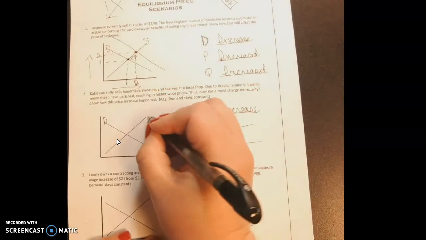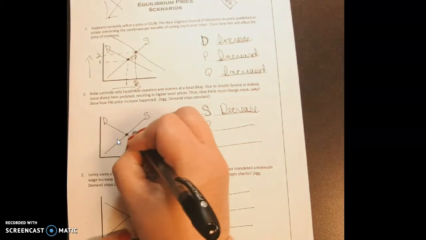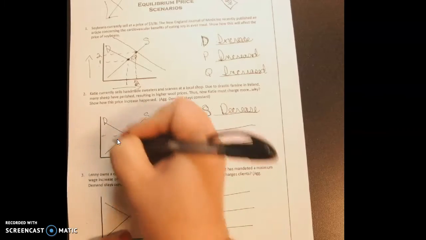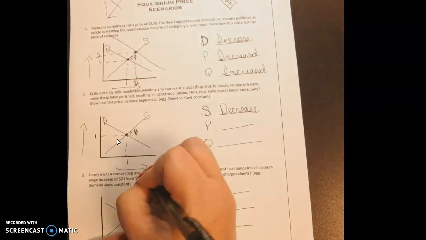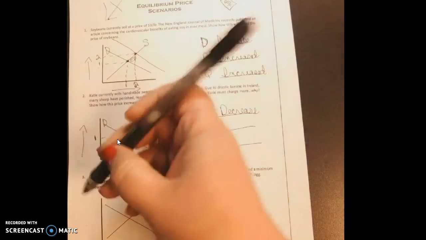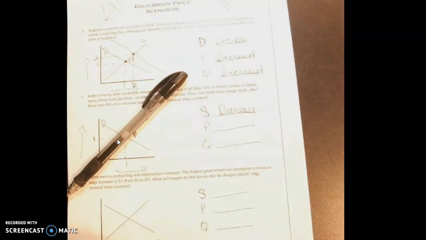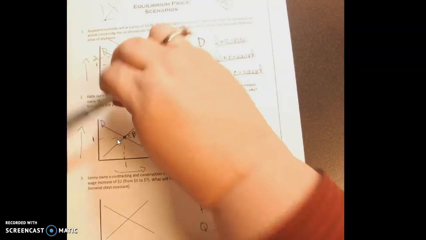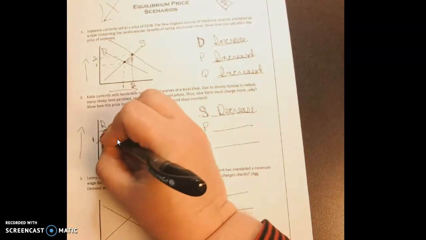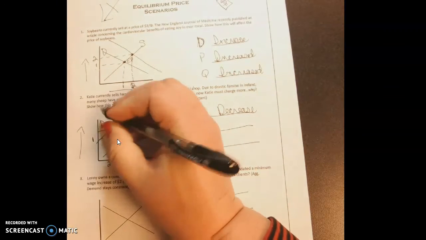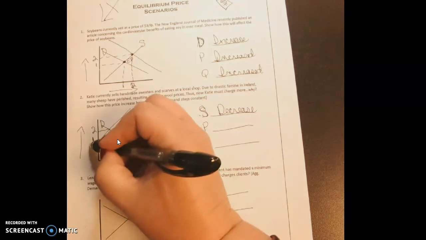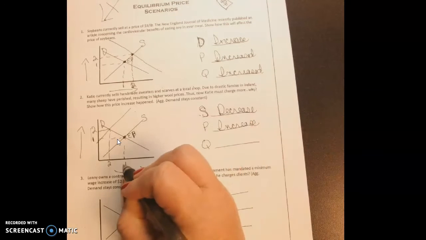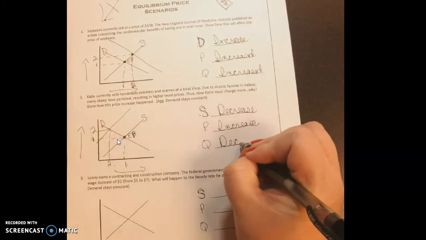If we come over here, demand, supply, equilibrium price, up that way, up that way. So, supply curve, I'm going to put my pen on my supply curve, and it's a decrease, so I'm going to shift it which way? To the left. That's going to make price increase, and that's going to make quantity decrease.